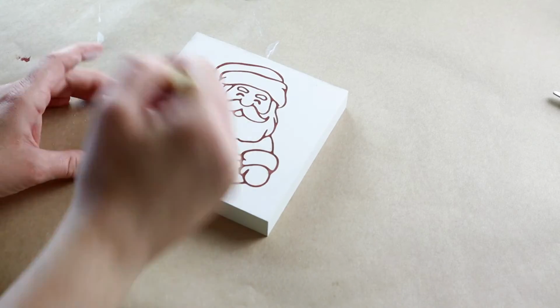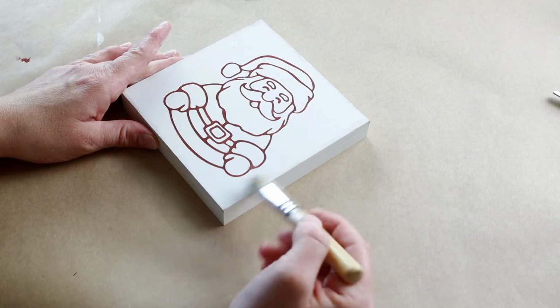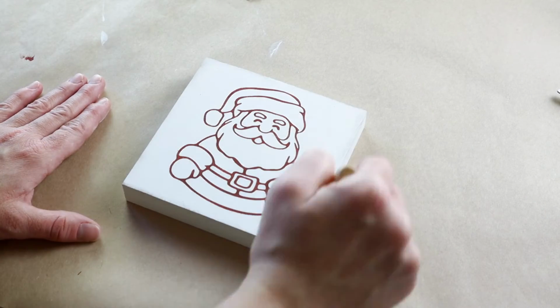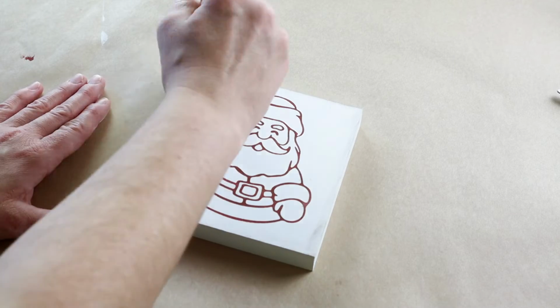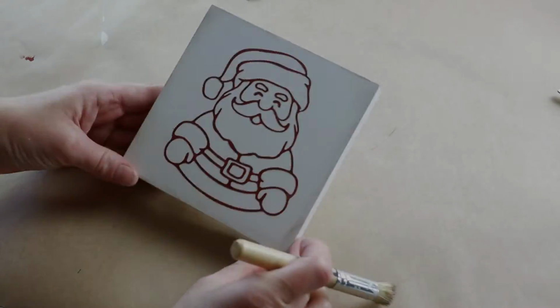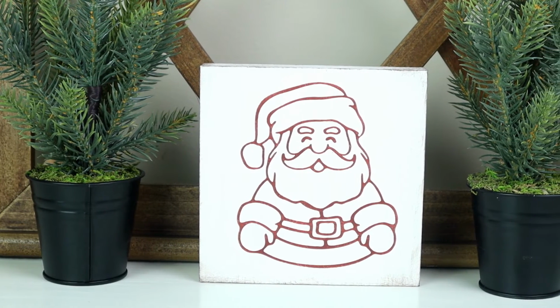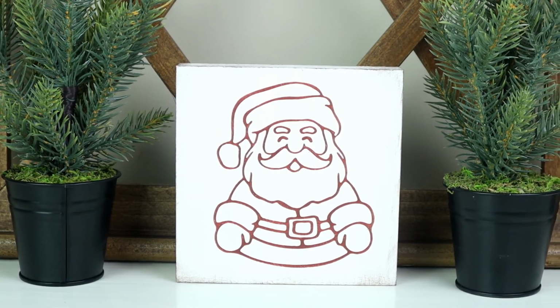For this piece, I wanted it to be a little bit more rustic, so I ended up adding some of my Java colored chalk paint from Folk Art, and I just dry brushed that over top of the entire piece. And this is what it looks like all finished. I think it is so cute, and it would be the perfect piece to add on a tiered tray.